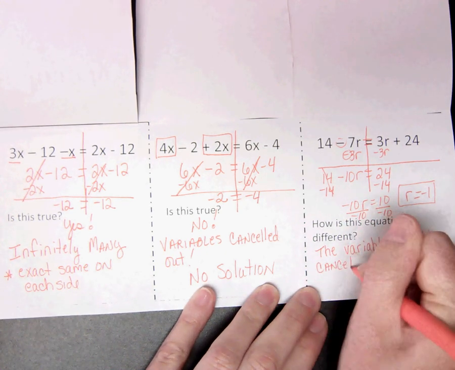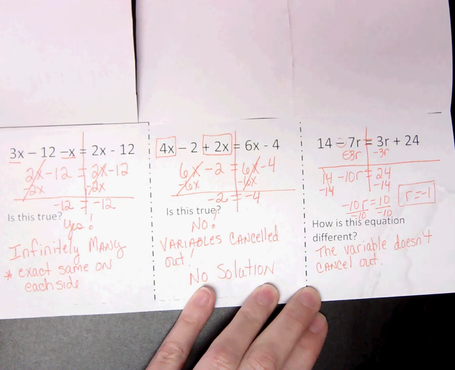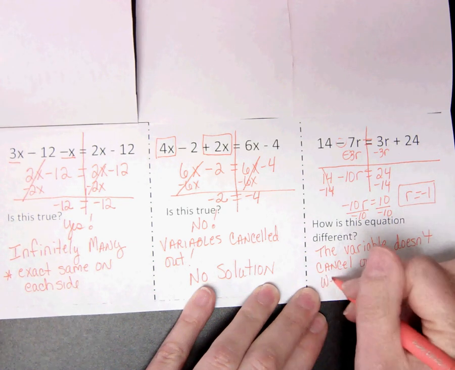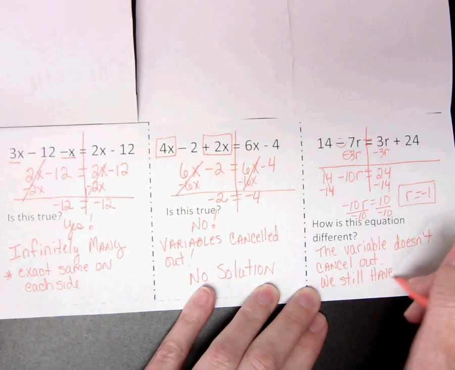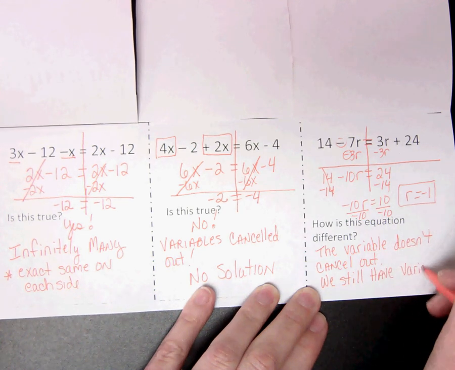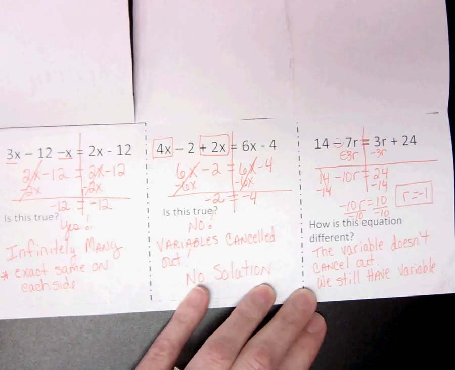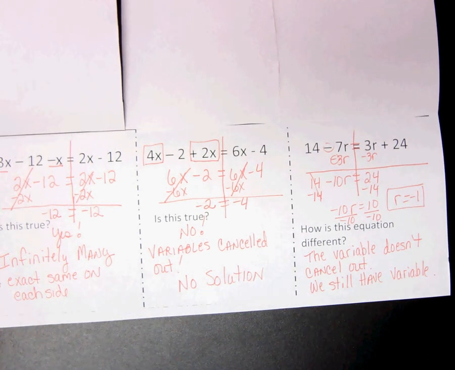We still have a variable. You have to be really careful about that. Because we still have a variable, we can still say there's a solution.